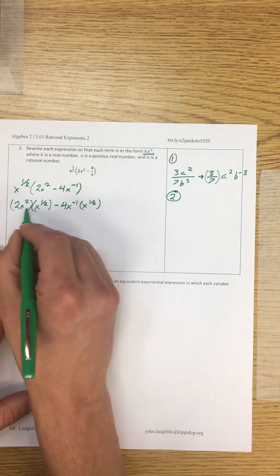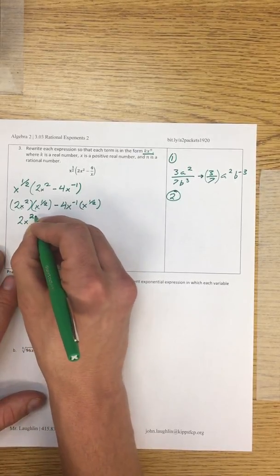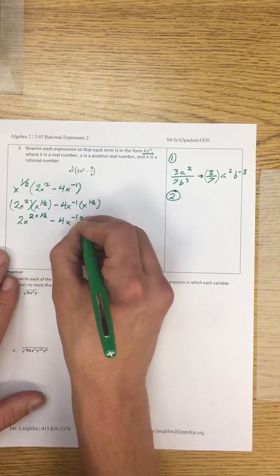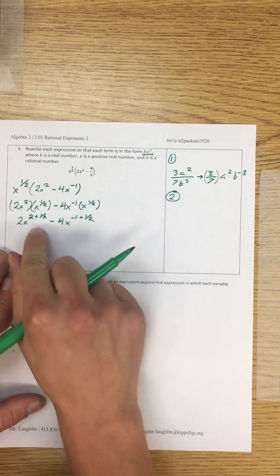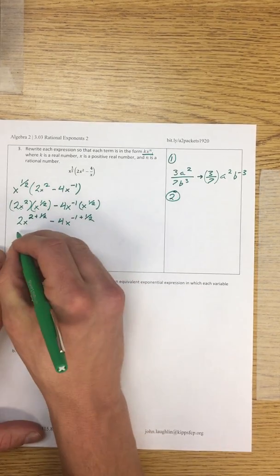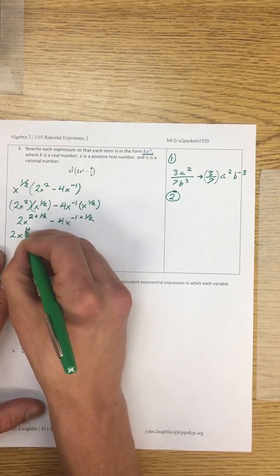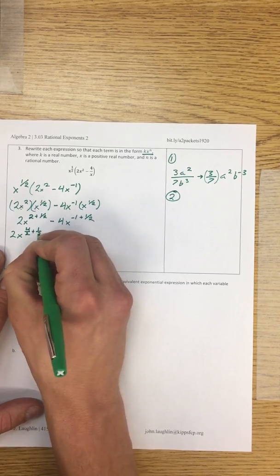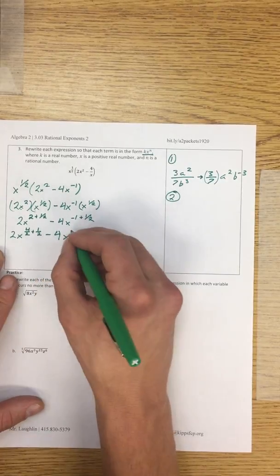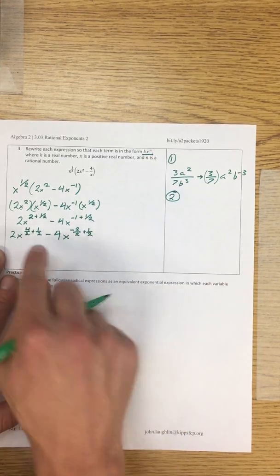Now, when I'm multiplying x's, I'm going to add the exponents. So this is going to look like 2x to the second power plus 1/2 minus 4x to the negative 1 plus 1/2. Now, sometimes it's hard to think about 2 plus 1/2, and we need these in fractions and not decimals. So I'm going to rewrite this as 2x. I'm going to rewrite 2 as 4 over 2 plus 1 over 2 minus 4x. I'm going to write this as negative 2 over 2 plus 1/2. This way I can actually add these fractions.